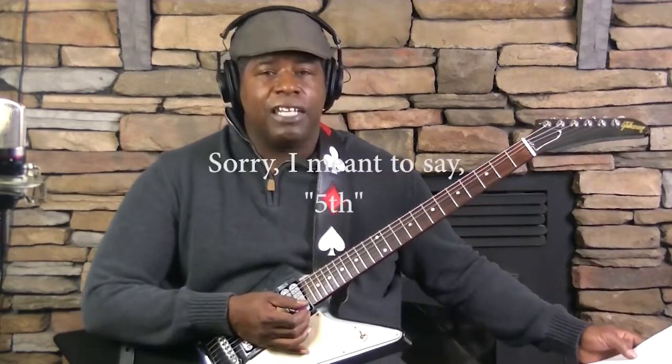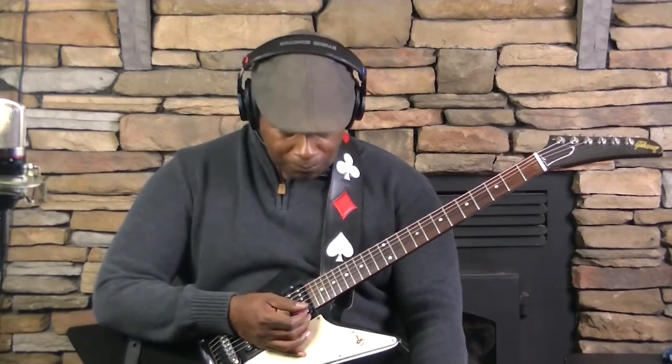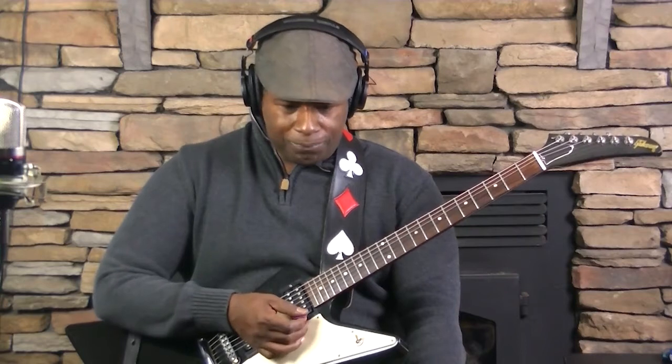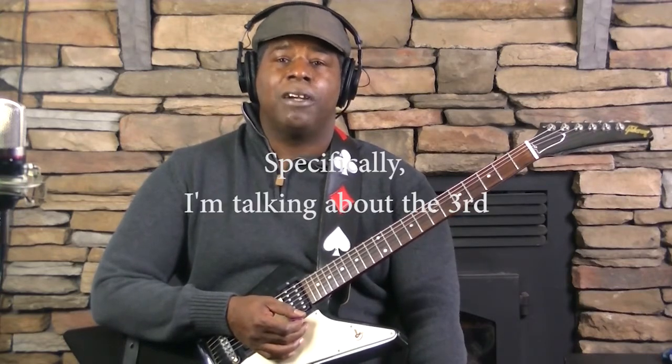I want to direct your attention to the E note, which is the third. I've said this before, but the E note, the third, is pretty much the main note in a major chord, and it's what gives it the sound. So if we have a major chord and we have the third, a suspension happens when we move away from one of the notes of the chord. And generally it's a temporary thing.